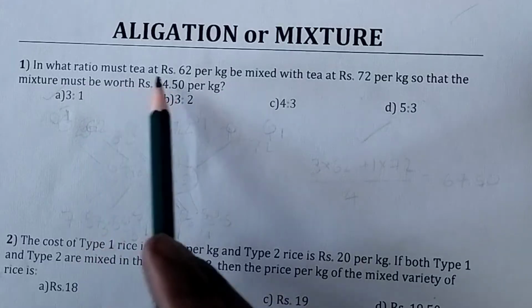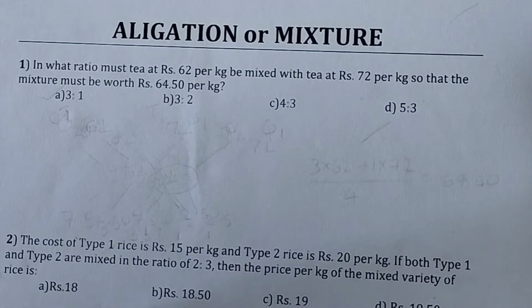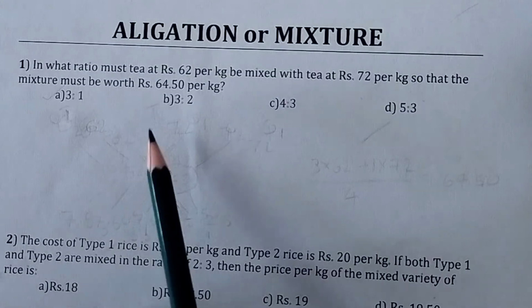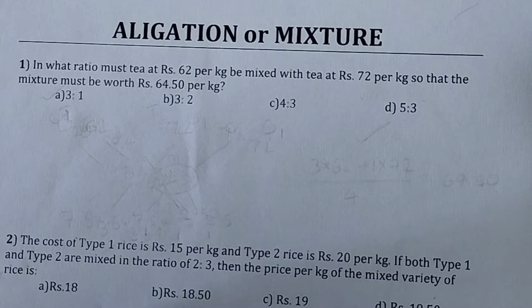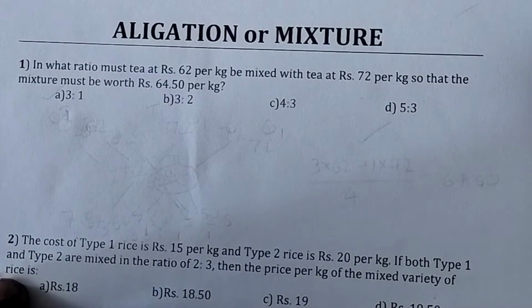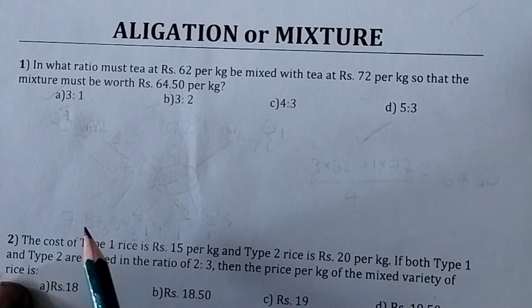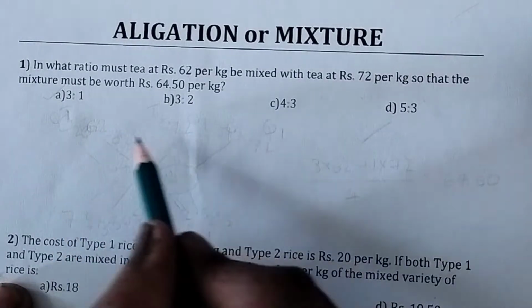In what ratio must tea of rupees 62 per kg be mixed with tea of rupees 72 per kg so that the mixture is worth 64.50 per kg? Try to understand, the product is the same but there are two different prices, that means two different qualities. These two different qualities are going to be mixed to get the new price, that is 64.50. So in what ratio are these two qualities going to be mixed to get the price 64.50? This is so easy to find out.